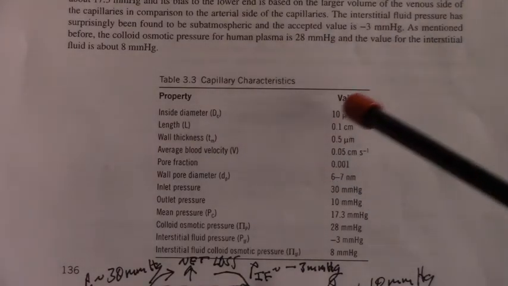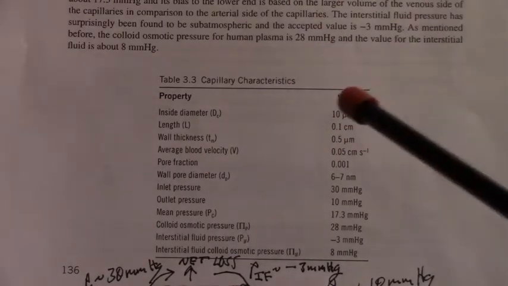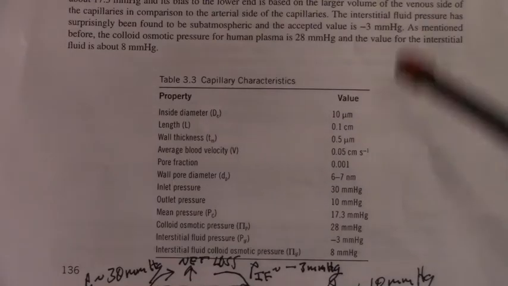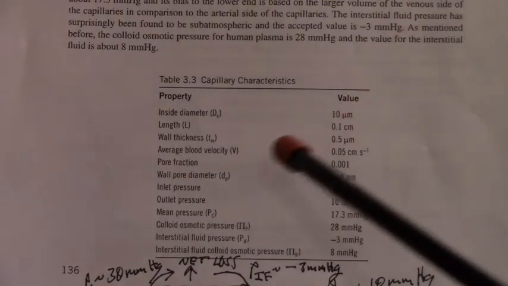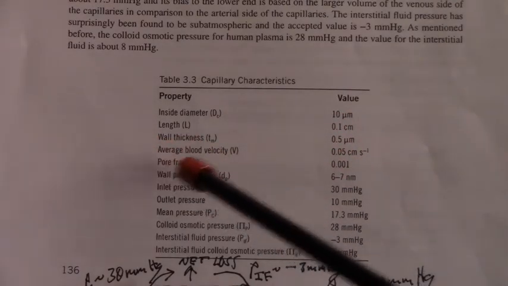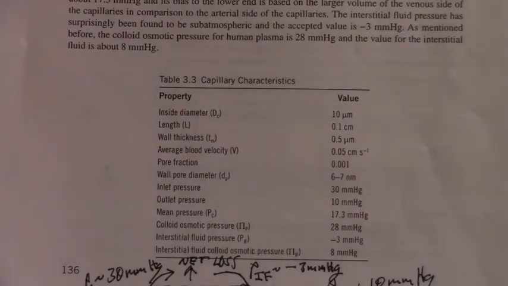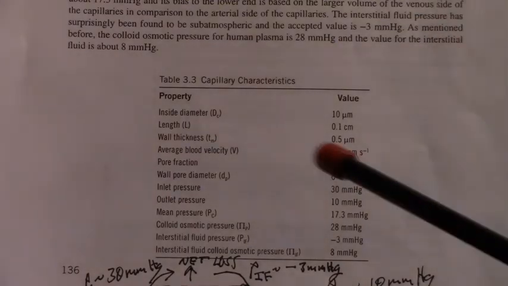We see that their diameter is on the order of about 10 microns, maybe 8 to 10 microns. Their length is only a millimeter, so they're not very long. They also have a wall thickness of about a half a micron, and the average blood velocity in a capillary is about 0.05 centimeters per second.